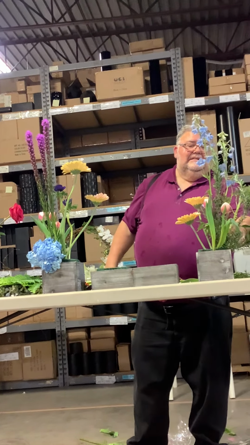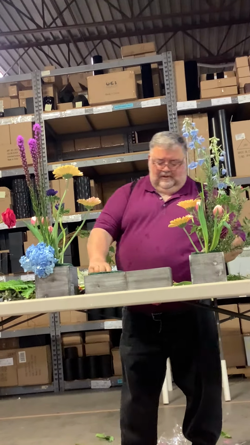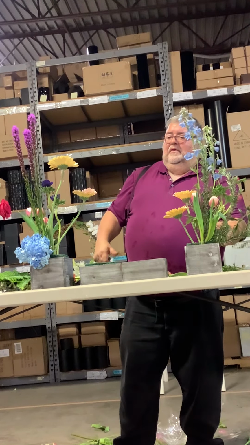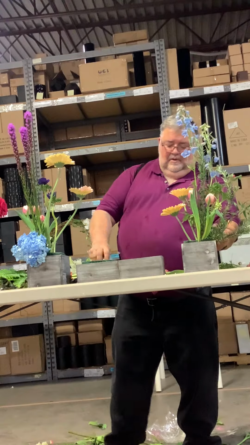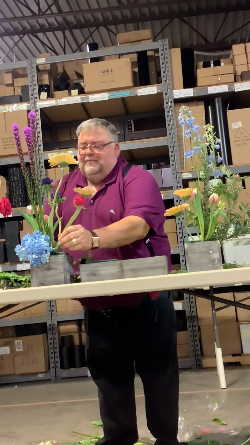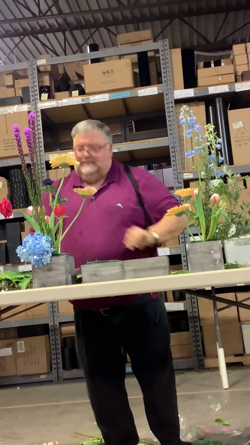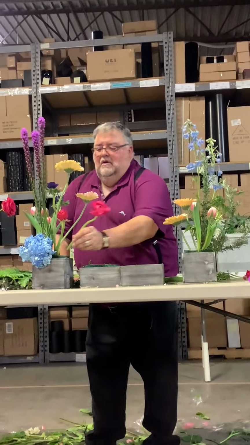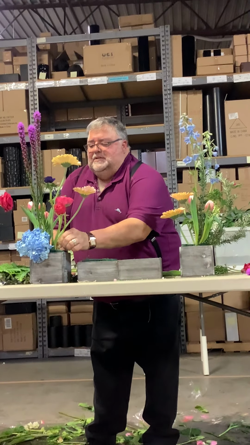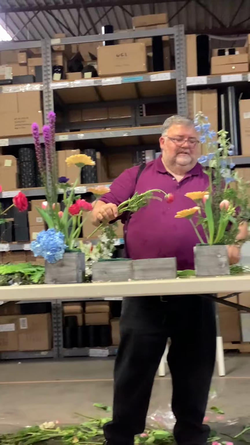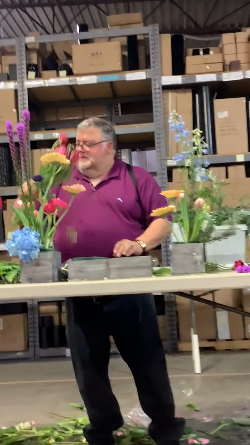Some ranunculus. I don't think this had to be any particular color harmony, but it's a birthday party, so it's more fun and festive and just a celebration.